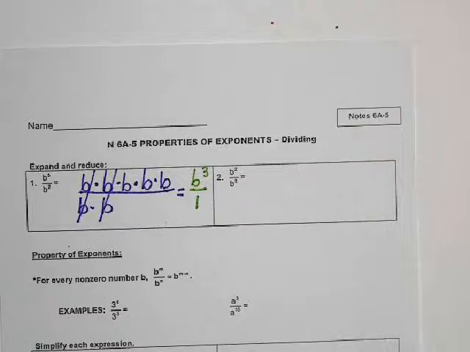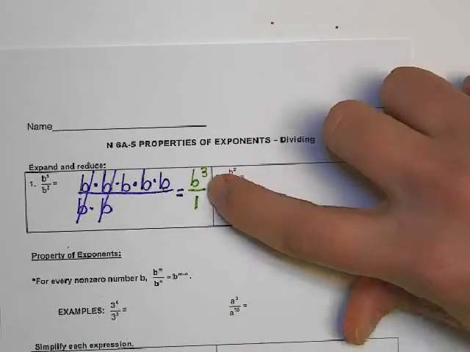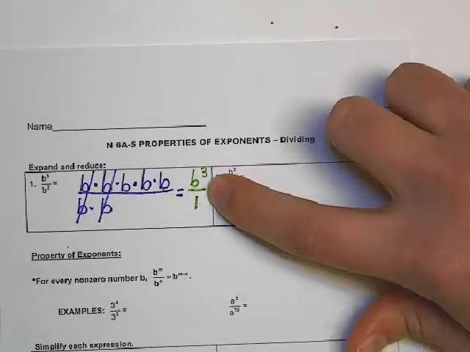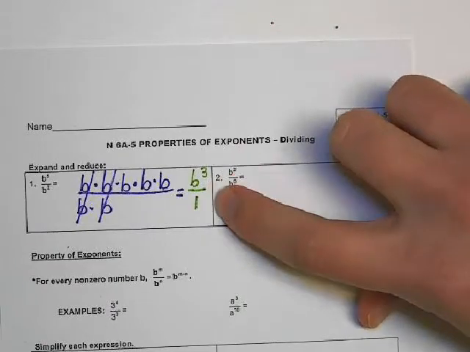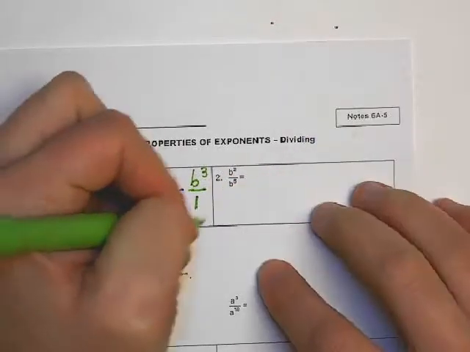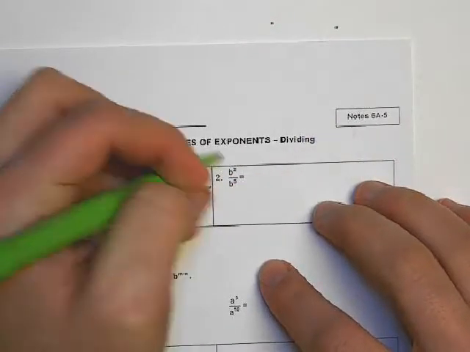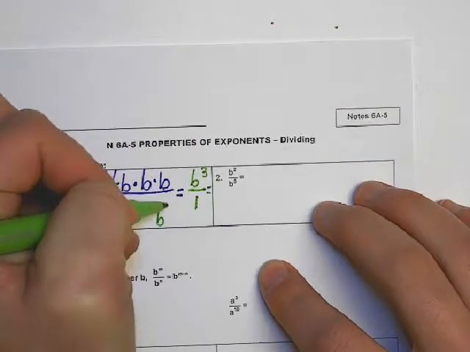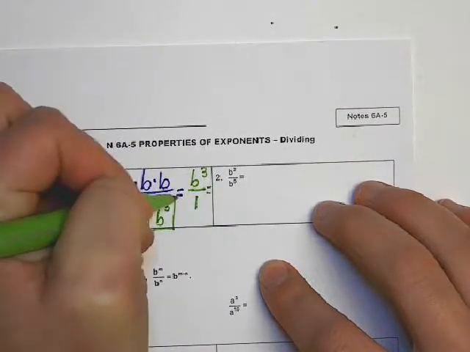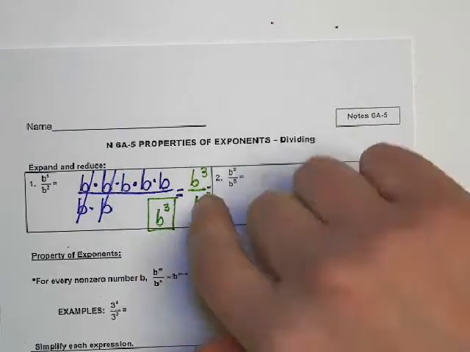Now, how else can I write this? I can just simplify it, B to the 3 without writing the 1 on the bottom. So my answer is B cubed. I can simplify it and not have the 1 underneath.